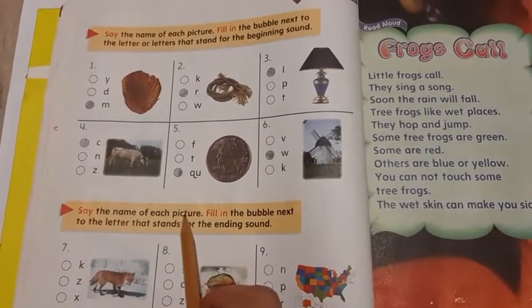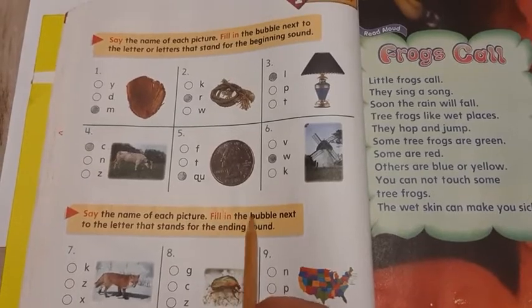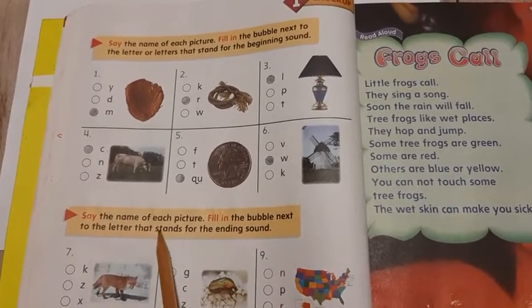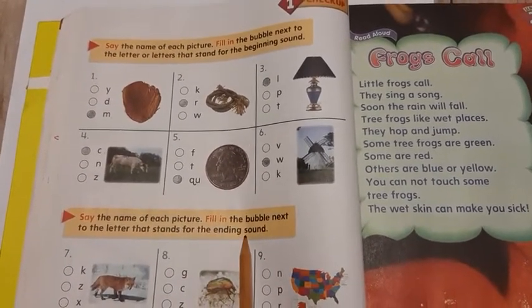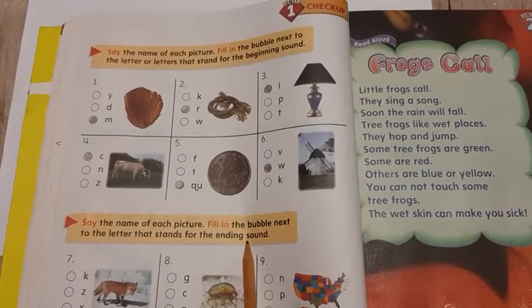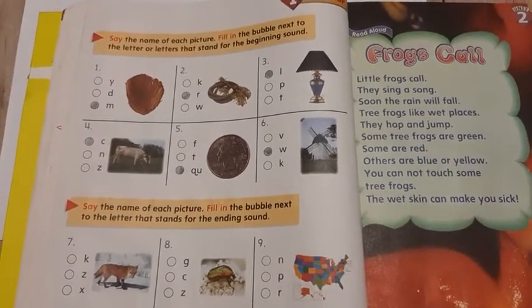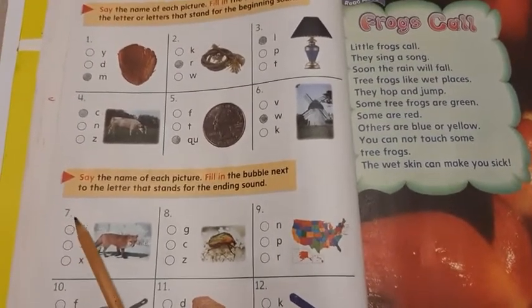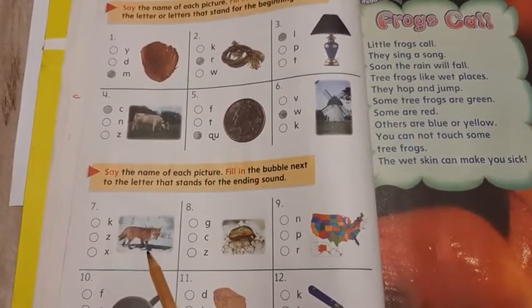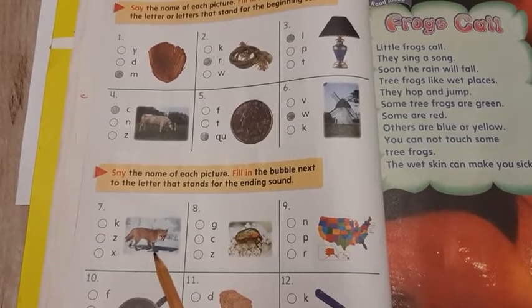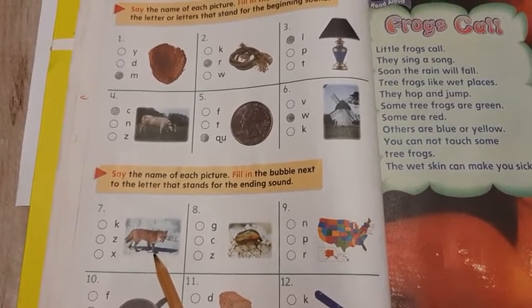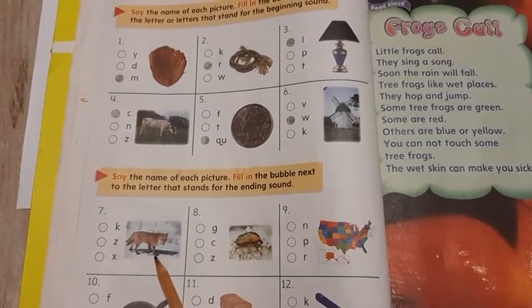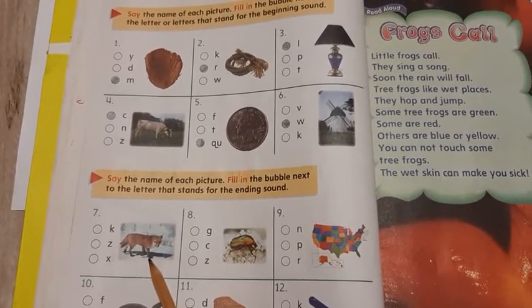It says, say the name of each picture. Fill in the bubble next to the letter that stands for the ending sound. So this time we are looking for the ending sound. Put your finger please on number 7. What is this animal called? This is a fox. Good job. Fox.